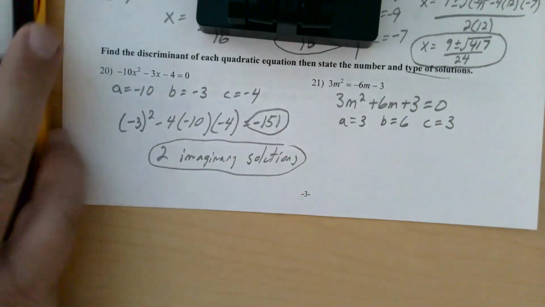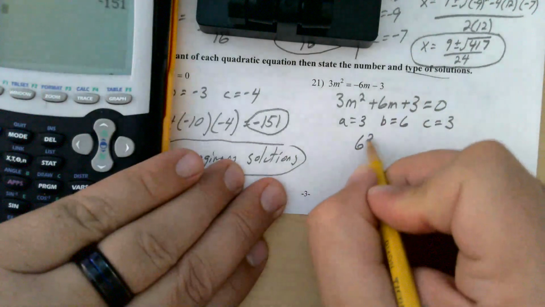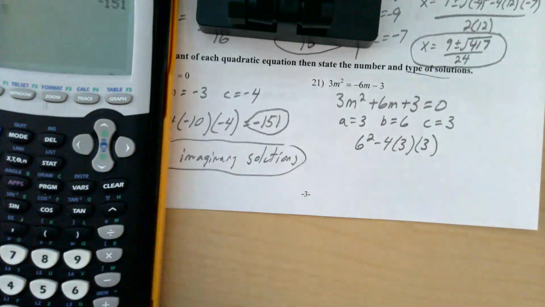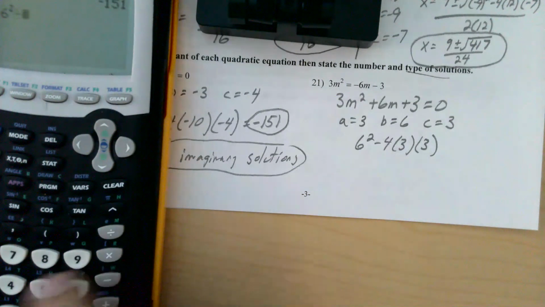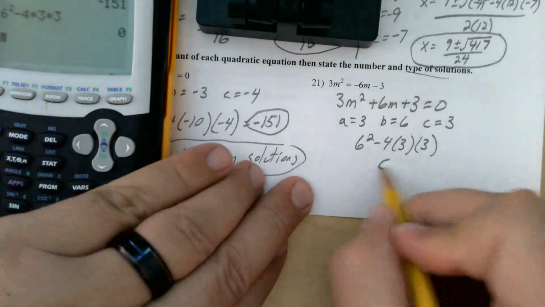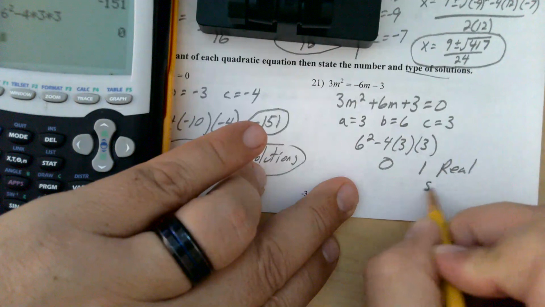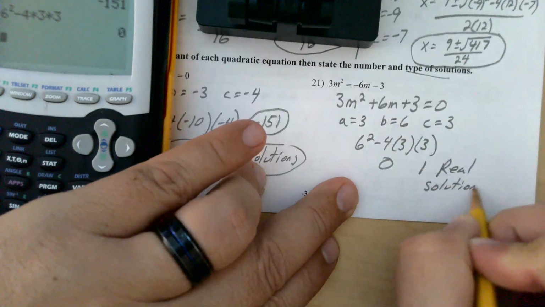Okay, so for this problem, it's easy to take 6 squared minus 4 times 3 times 3. Hey, that looks like it's going to be 0. Let's see. Is it 0 minus 4 times 3 times 3? Hey, it is a 0, which means there would only be one real answer, one real solution.